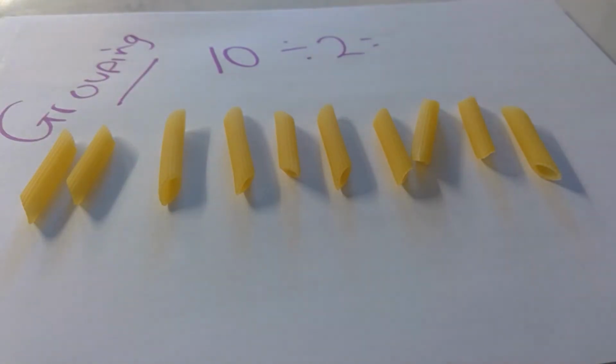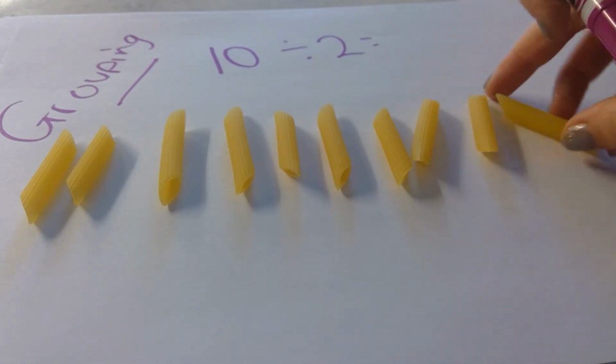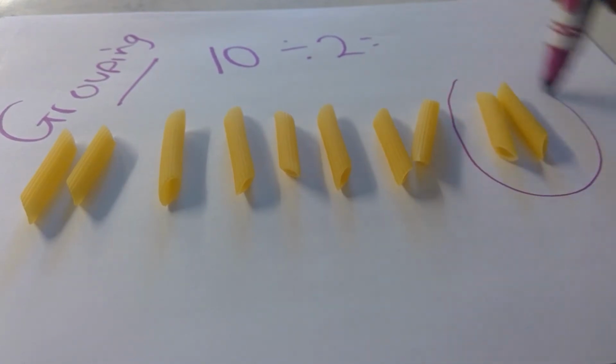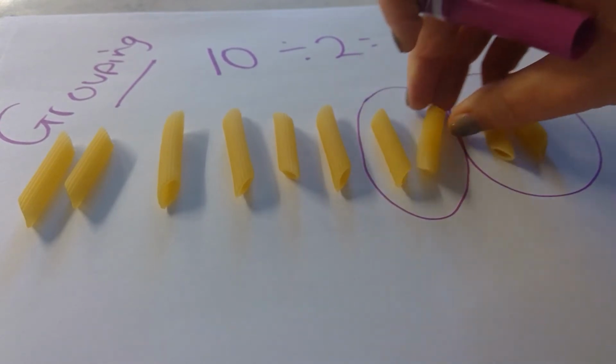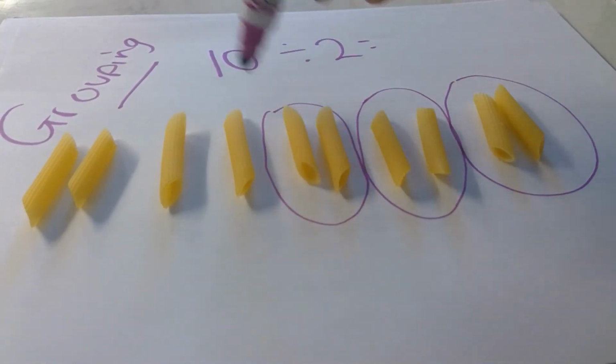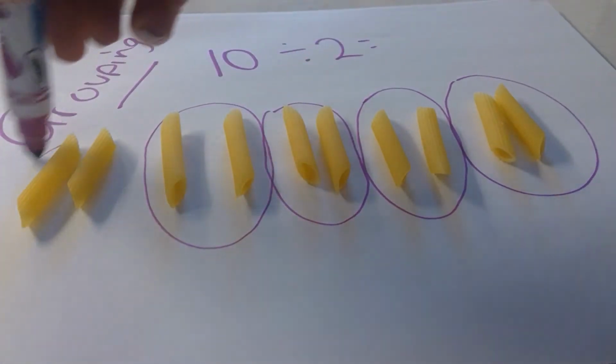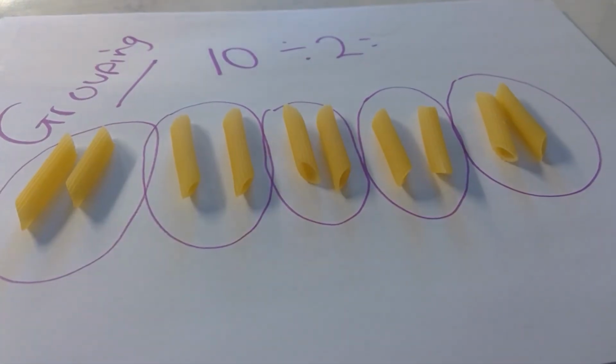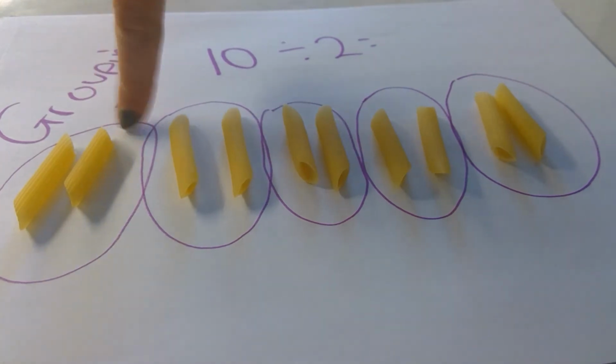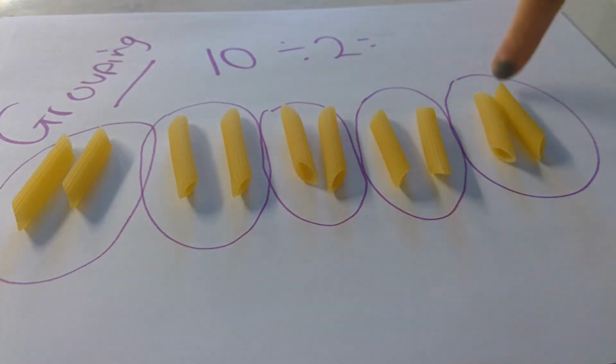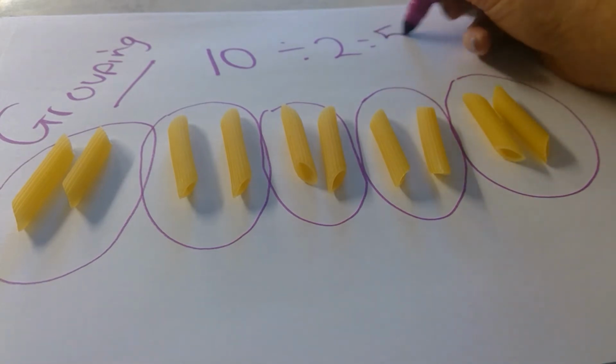Okay, looking at this number here, that is going to tell us how many we need in each group. So it's like when I ask you to go into groups, I might say to you, can you get yourselves into groups of 2? So let's put the pasta into groups of 2. So looking at how many groups we have, we've got 1, 2, 3, 4, 5 equal groups.